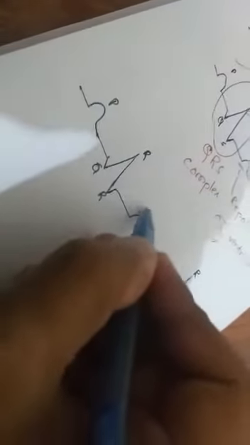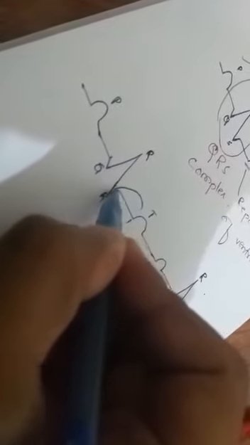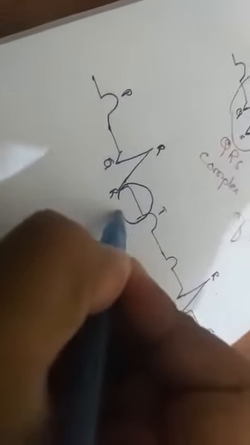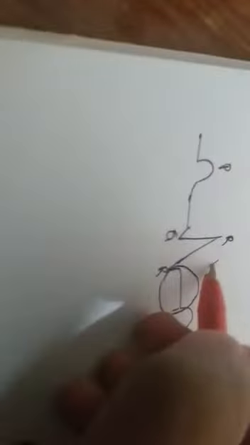One thing you should know about pathological conditions is this ST segment. This ST segment is important for the diagnosis of MI. Whenever there is upward deflection of the ST segment, there is ST elevation MI.